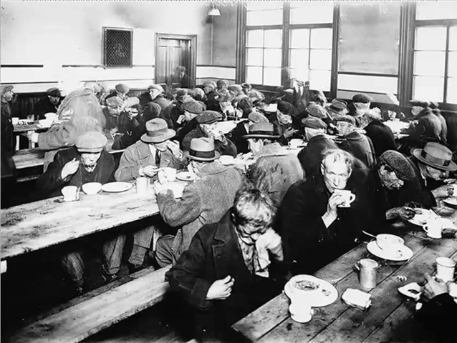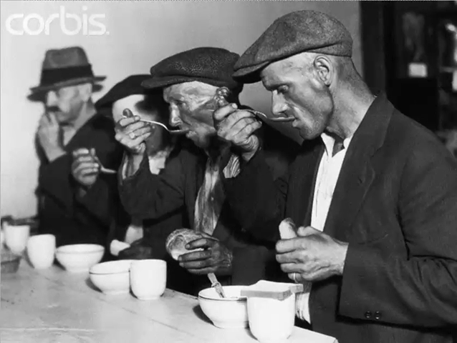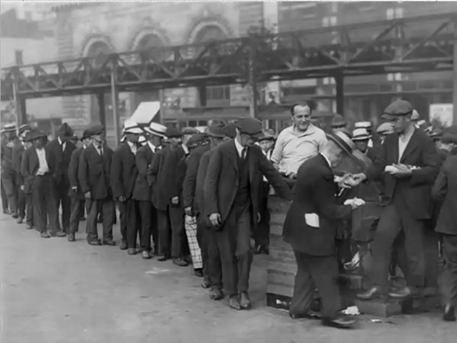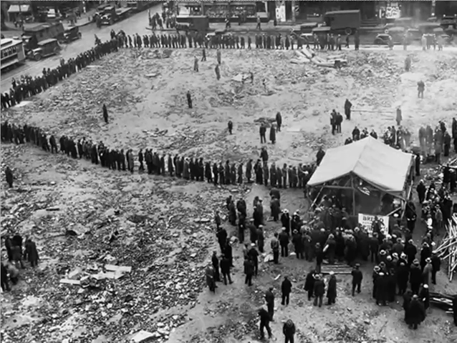These homeless people were provided food. Here's a bread line here. All this is a result of the Great Depression and this 25% unemployment rate. 13 million people without jobs.